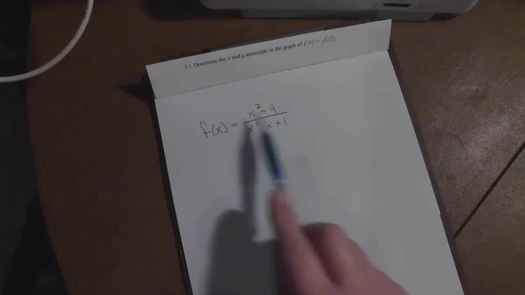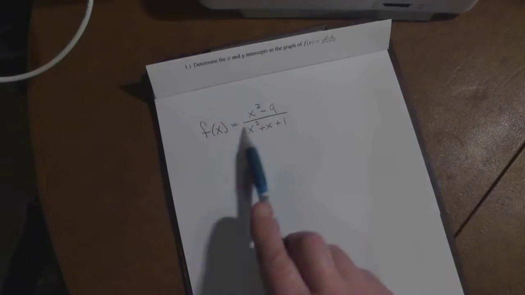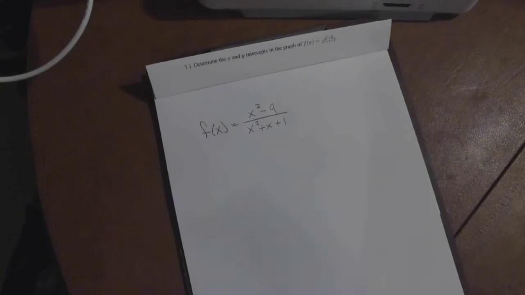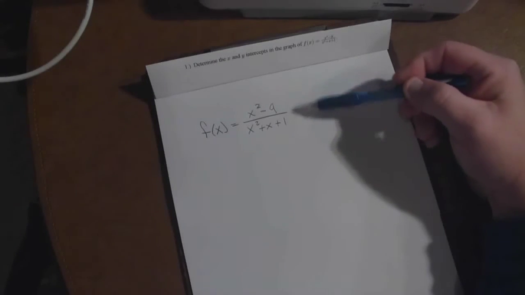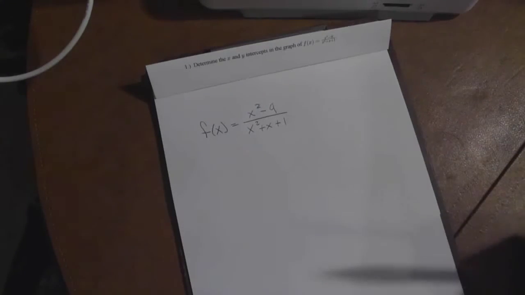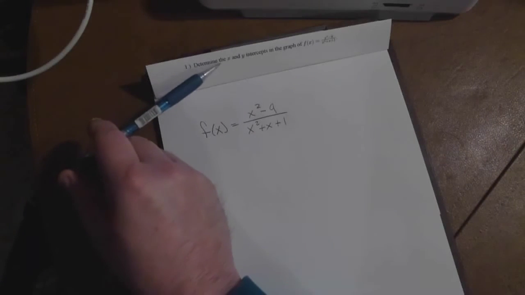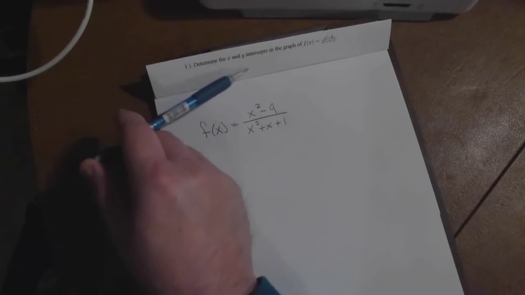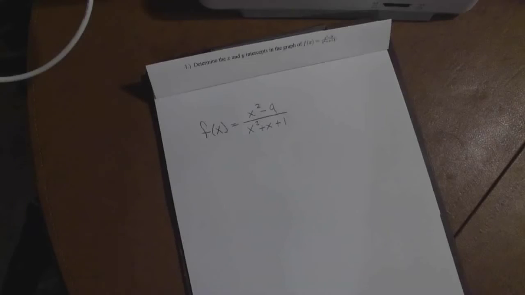We have one polynomial function put over top of a second polynomial function in the form of this ratio, and that's where we come up with the understanding of this as a rational function. All this is in the notes available on Blackboard. What we note, though, is we are asked in this particular case to determine the x and y-intercepts in the graph of this rational function.